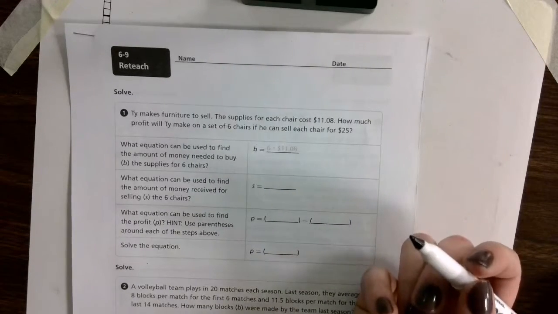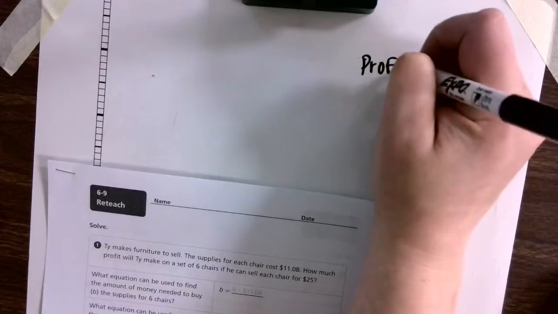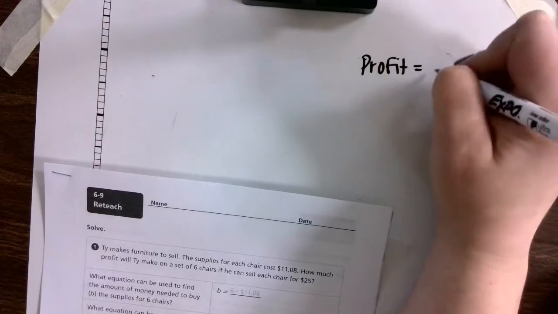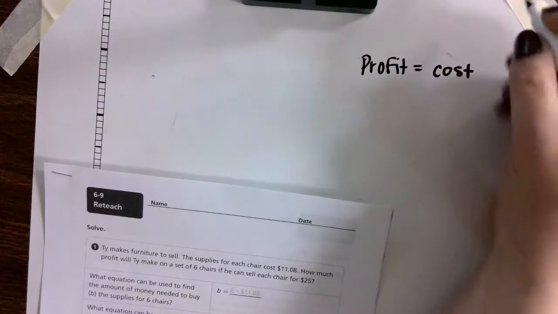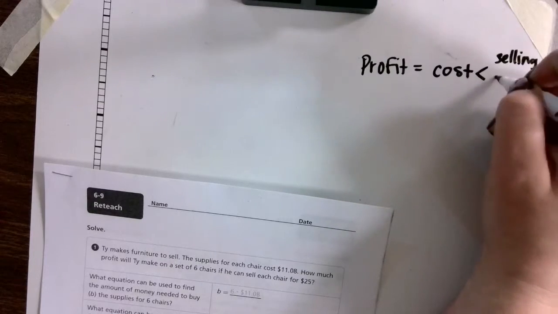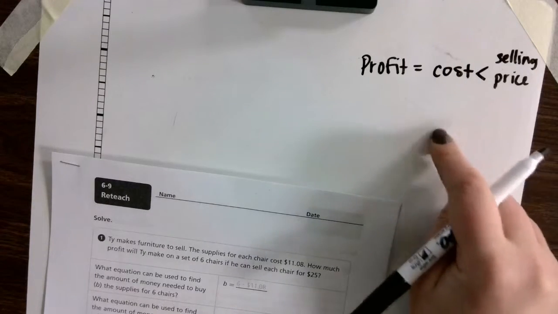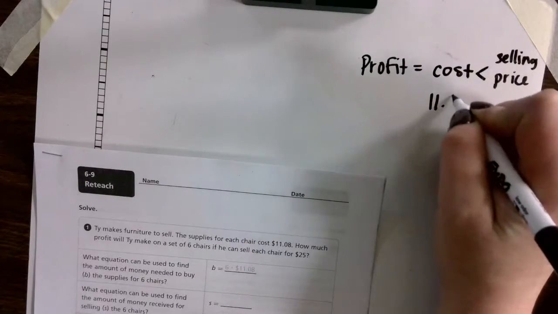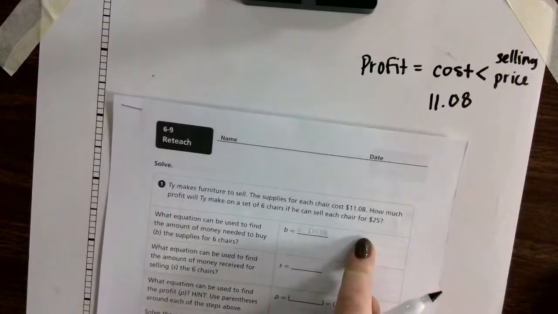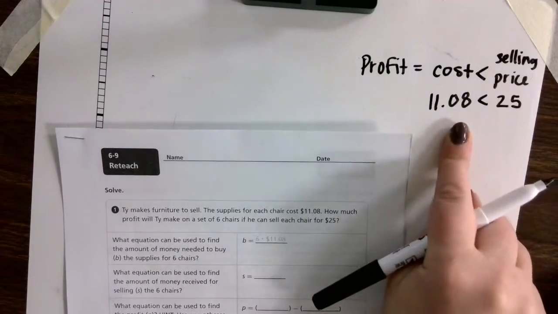Okay, so the first thing I want us to remember is that the only time we make a profit is when our cost is less than our selling price. Right? So in this case, the cost for 1 chair for him to make it is $11.08, and he's selling them for $25. Okay, cool. That checks out. So he definitely will make a profit.